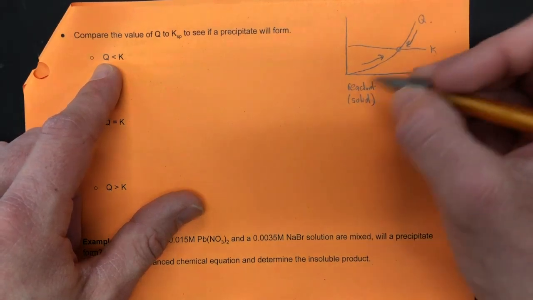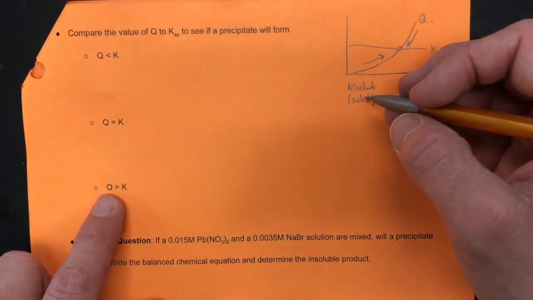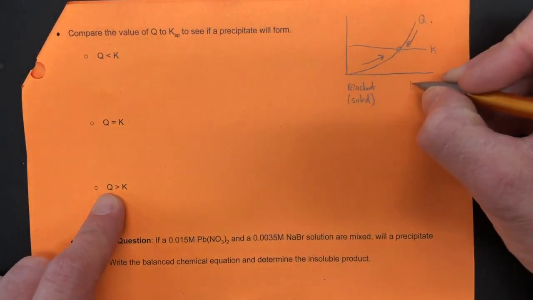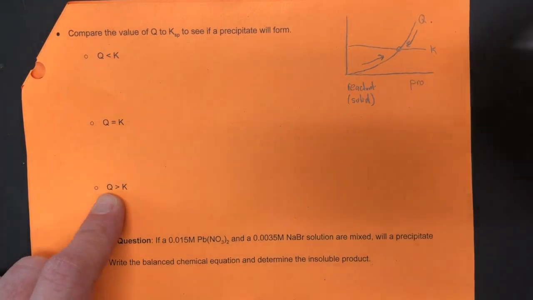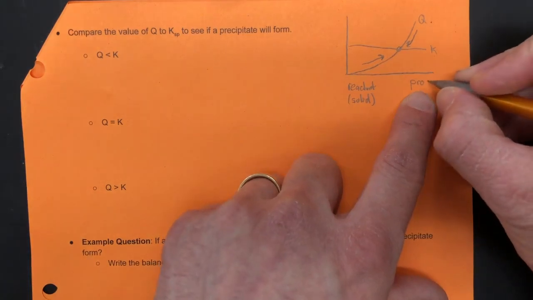So if we're shifting back towards the reactant, if Q is greater than K, that means a precipitate is going to form. And in a solubility, the product is aqueous ions.